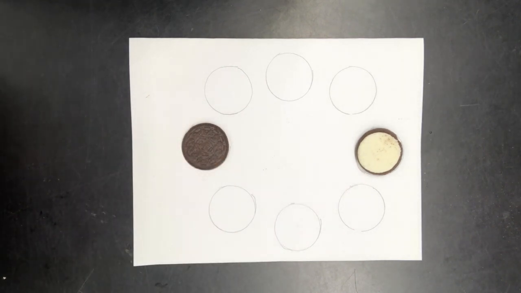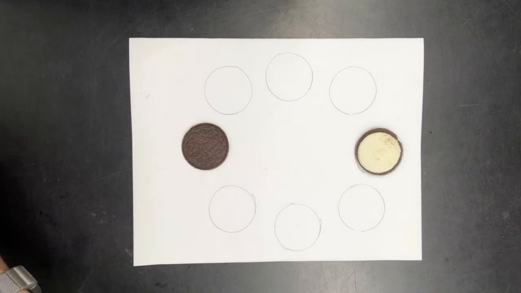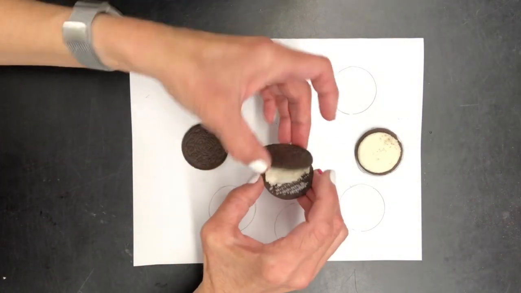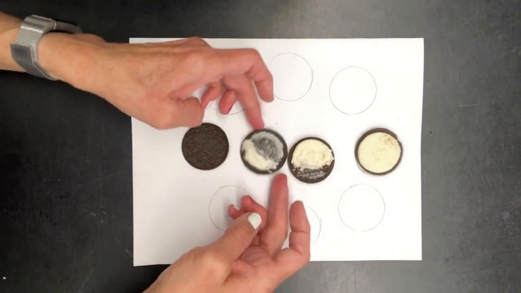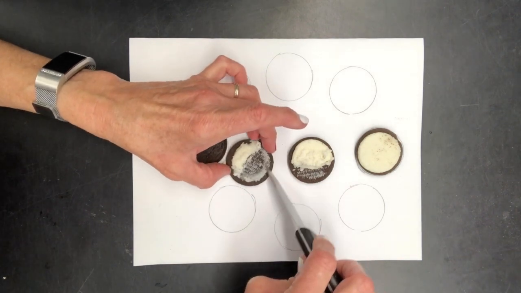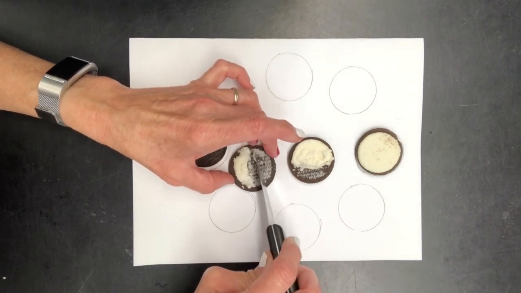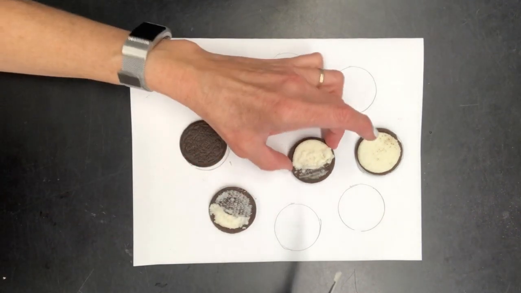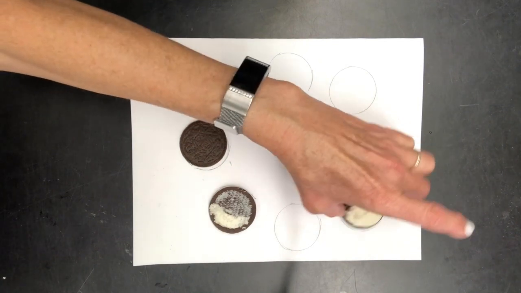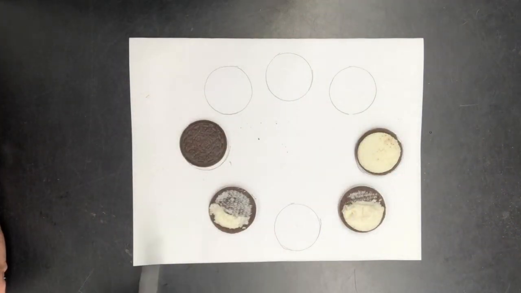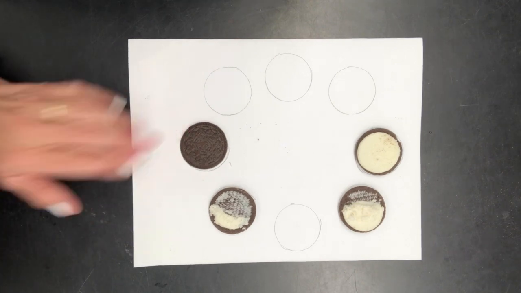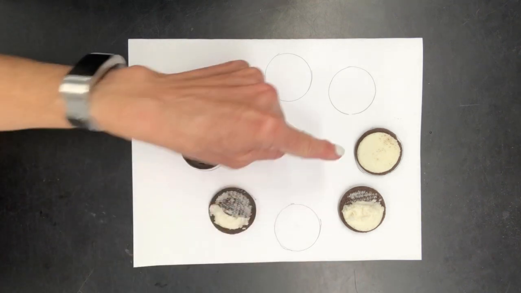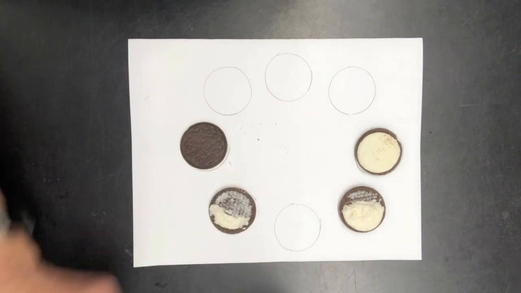Now I'm going to take another cookie, and I had already separated it. And what I did is I used a knife and I scraped the frosting off, and I made a crescent here. So that's a crescent moon, and then this is a gibbous moon, and the frosting, the light has to be on the same side. Okay, so I have new moon, waxing crescent, waxing gibbous, and full moon. All right, let's keep going.